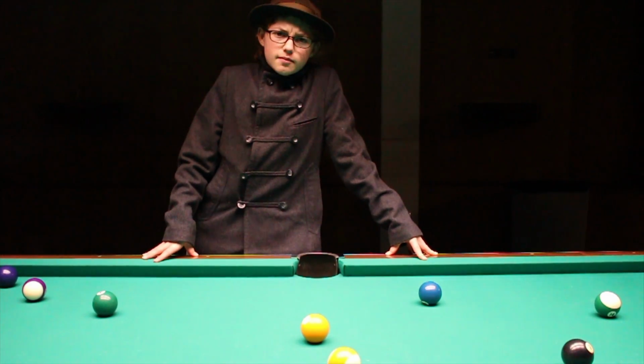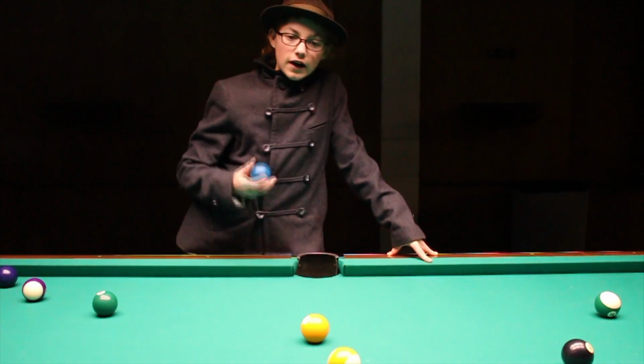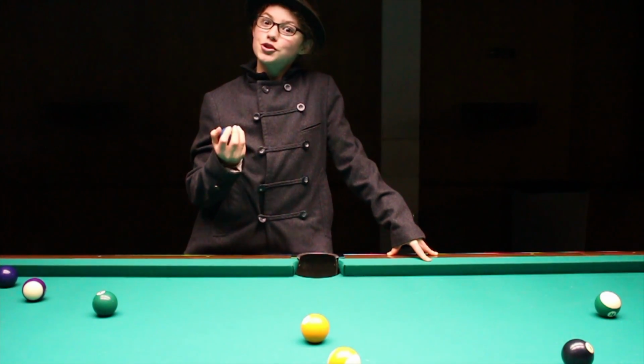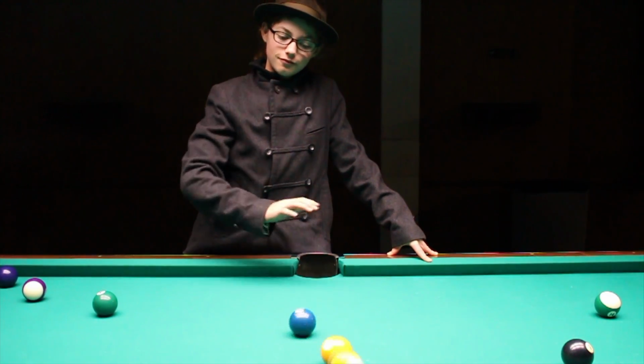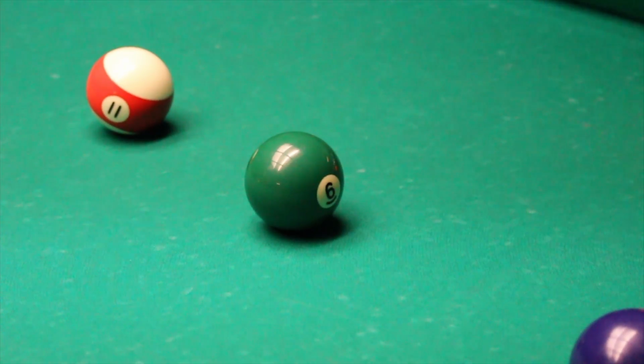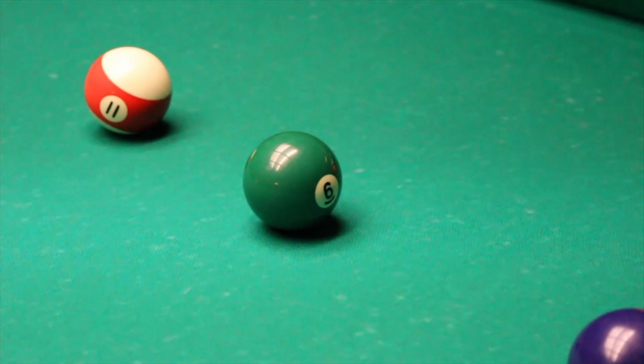Why don't we play some pool? Pool provides an excellent opportunity to learn about Newton's laws of motion. Newton's first law of motion states that an object at rest will stay at rest unless acted on by an outside force.